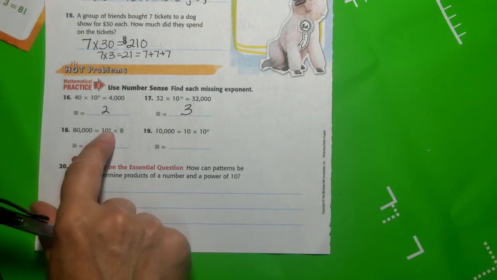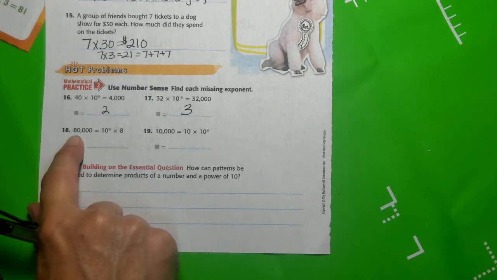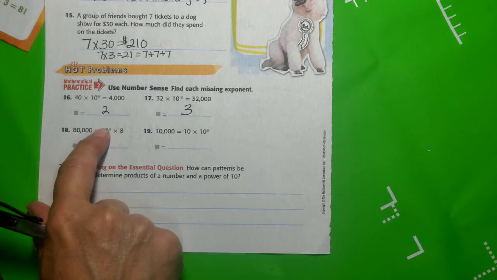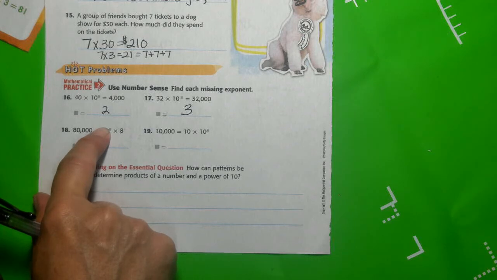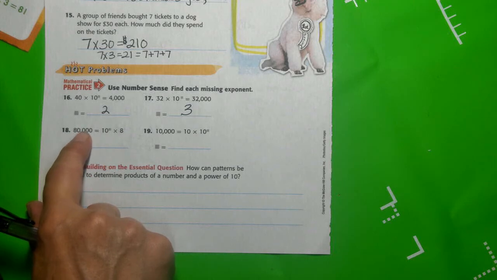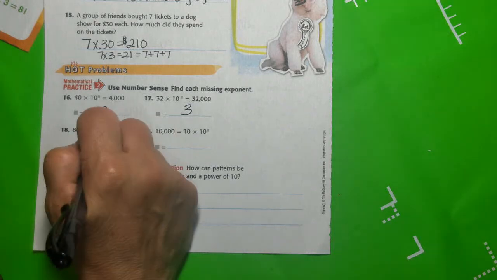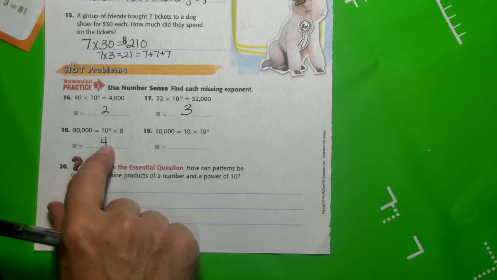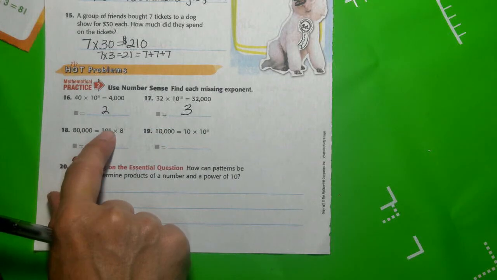10 to the what power times 8 is 80,000? So the 8 has no zeros, right? And I'm not counting that 0 on the 10. I just need to know how many zeros, and that's what number I'm going to use as my exponent. 1, 2, 3, 4. I'm just writing the little number that would go there because that's what the blank square is missing.